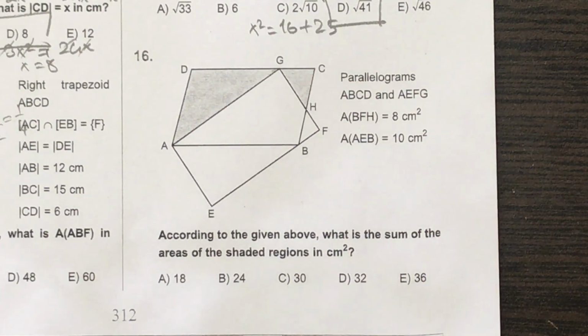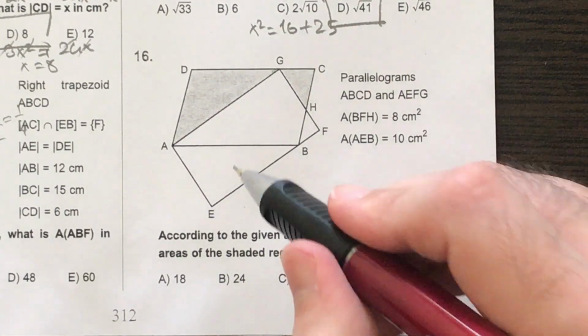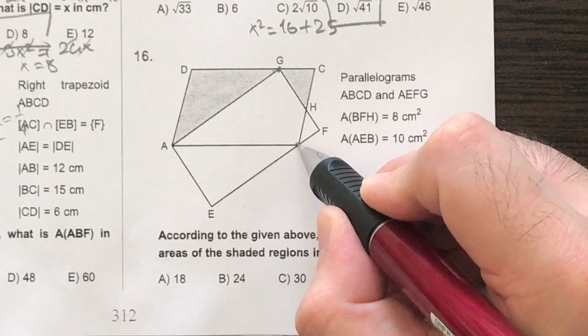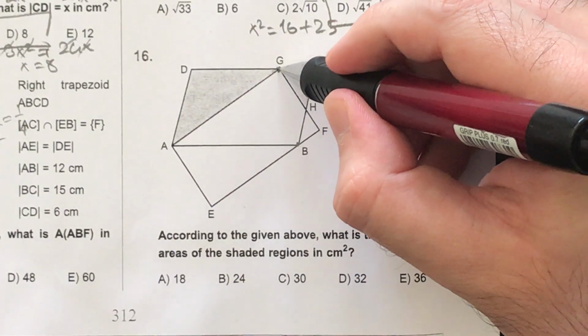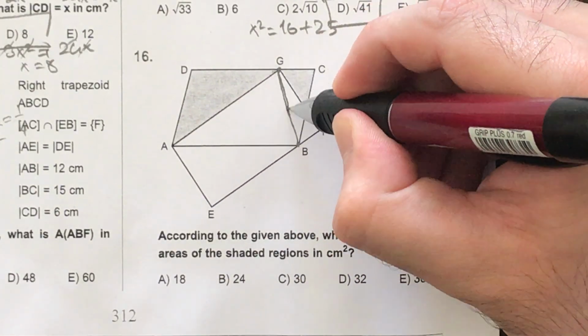And the last question of test 2, this is also a little bit tricky. Please pause the video for a moment and think of it, okay? So look at here. Again, I'm going to join those points. Join them as you see.